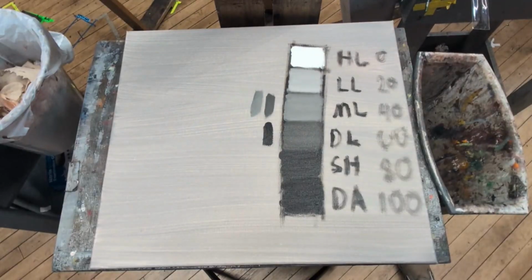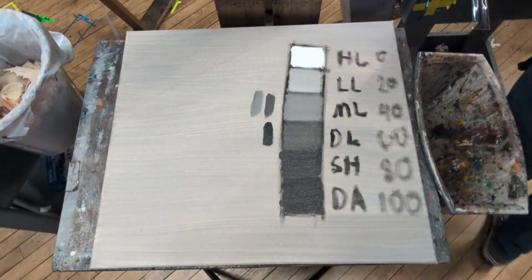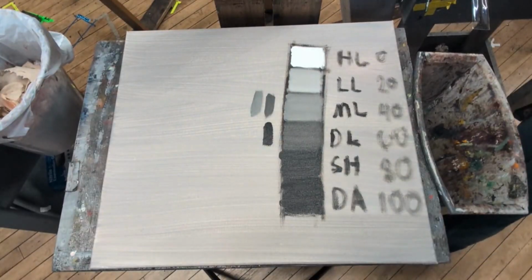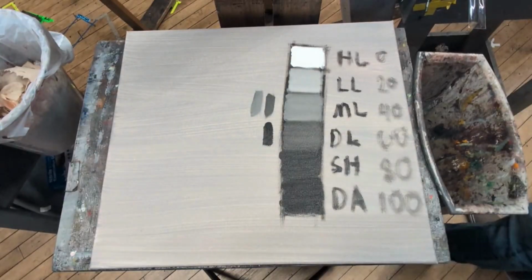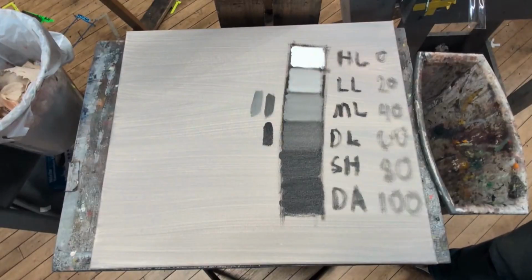And I think I want to do one more. I'm going to do one more value scale just to get a better understanding, a better gauge. The idea behind this is to get a better understanding of how to gauge our values, how to adjust our values in the long run.